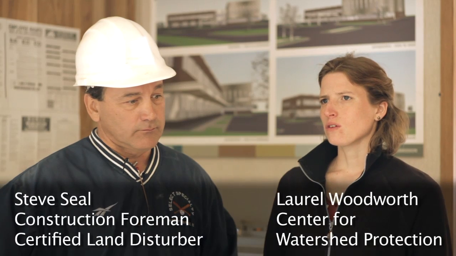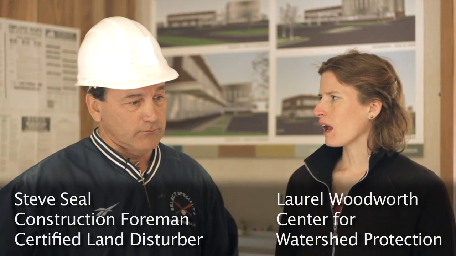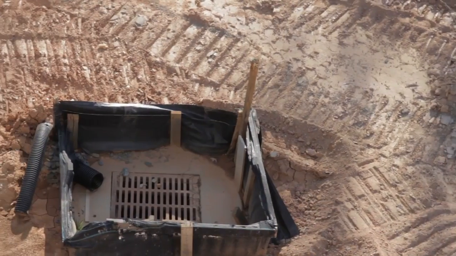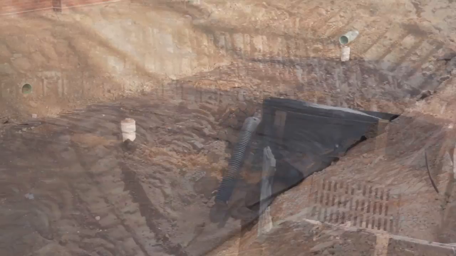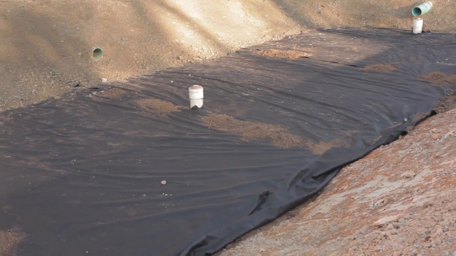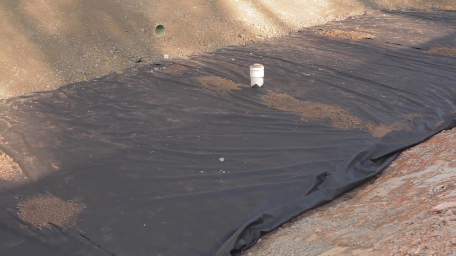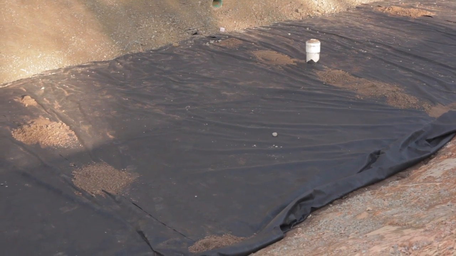The Center for Watershed Protection's Laurel Woodworth recently spoke with construction foreman and certified land disturber Steve Seal to discuss how his crew would address these issues. What will you do to prepare for any upcoming rain? Well, what we do on this one, and what I've talked to the engineer of record about, is that because I've got curb and gutter and stone in, we've put in a layer of geotech fabric on top, because the top elevation of that mix is a little bit lower than the surrounding areas.